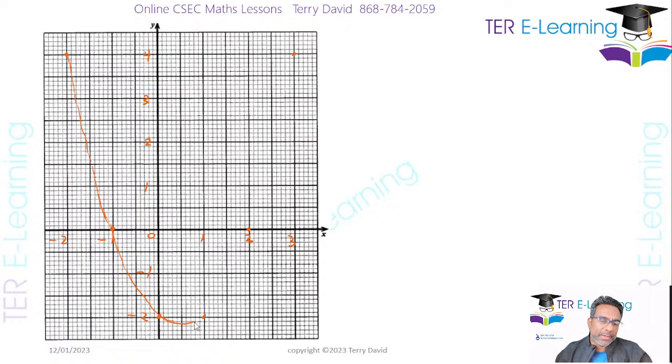Right? And also we never use a ruler when you're drawing this curve. It is a curve. You are not using your ruler to join the points. You're trying to draw a nice, neat, smooth curve. That's essentially what it is. So this here represents my quadratic. Right, so that takes care of question 8.